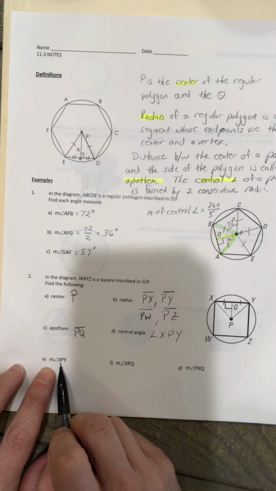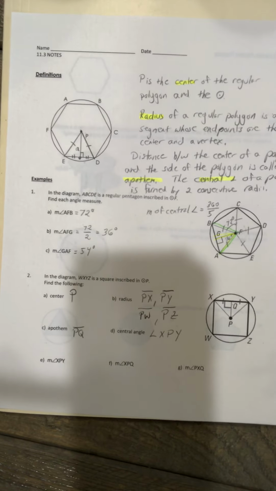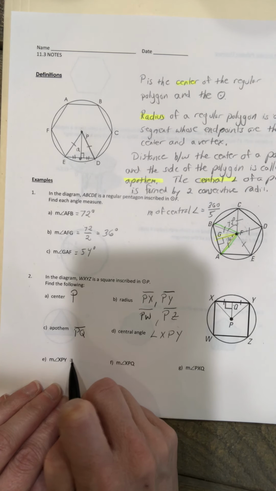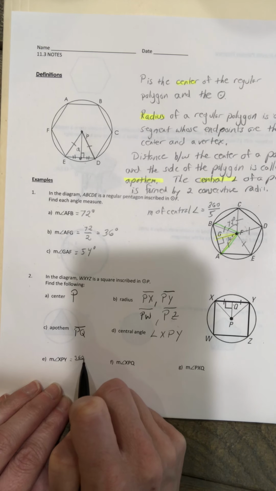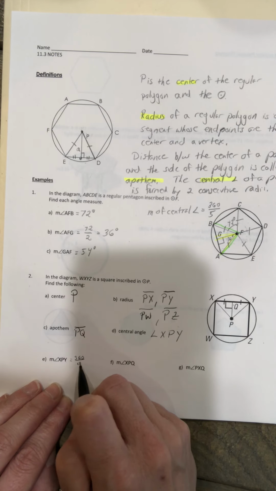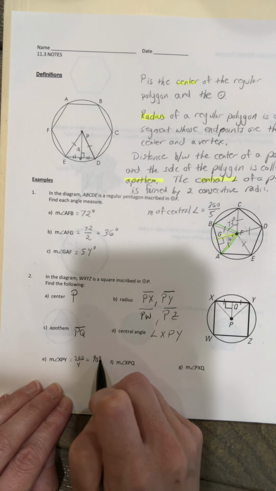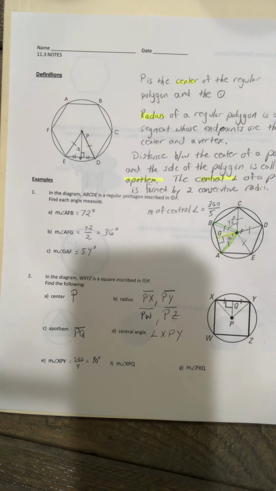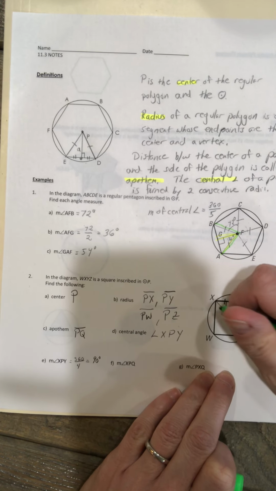Now, when they want the measure of XPY, they want the measure of my central angle. So again, to find the measure of the central angle, you take that 360 and divide it by the number of sides, which is 4. So that would be a 90-degree angle.